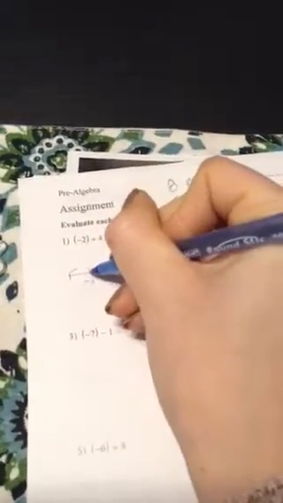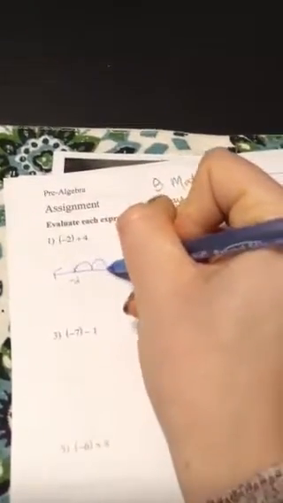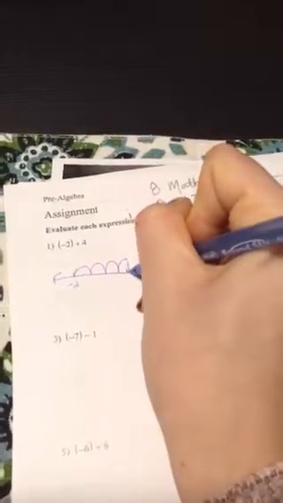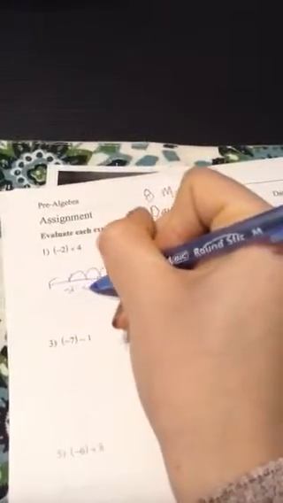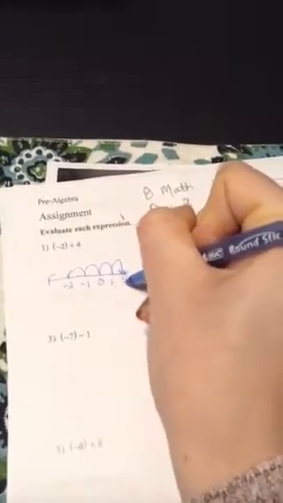So for number 1, I want you to think about this like you have a number line. So we'll do a number line today. For number 1, the first number is -2. That means I would start at -2, and then I'm going to go 4 spaces in the positive direction because I'm adding 4. 1, 2, 3, 4. So I know that this would be -1, 0, 1, and 2. So -2 plus 4 is +2.